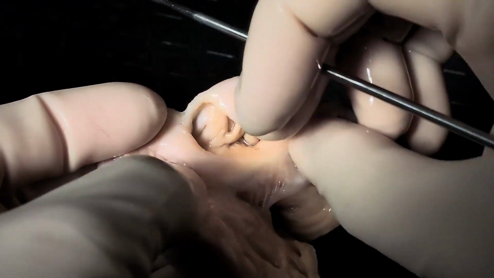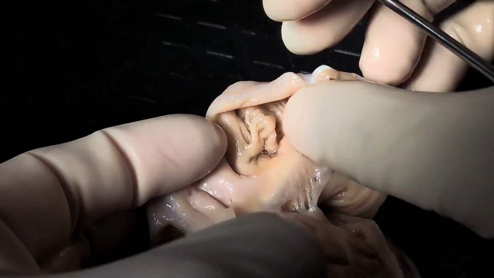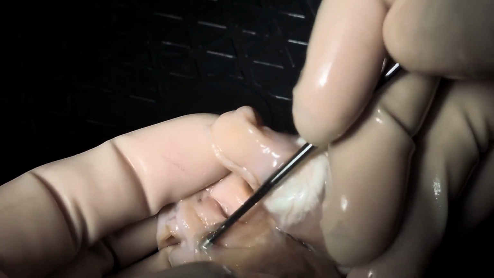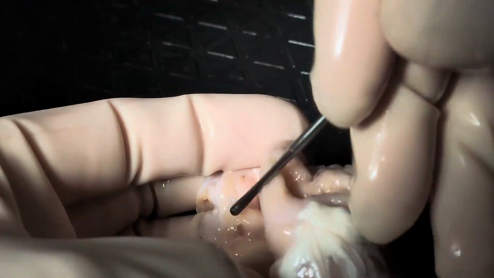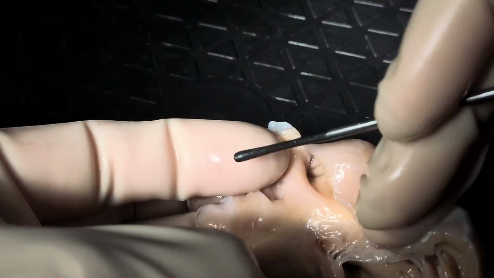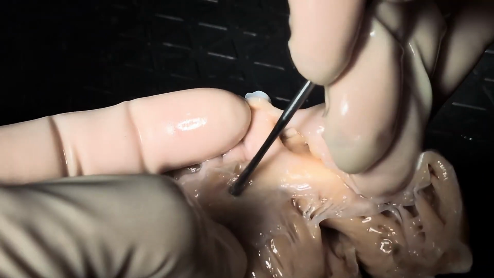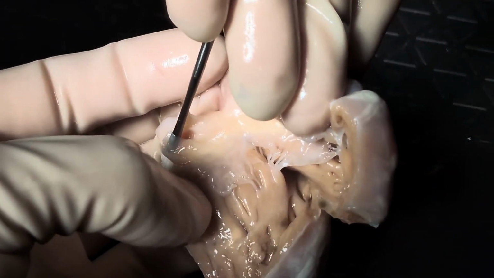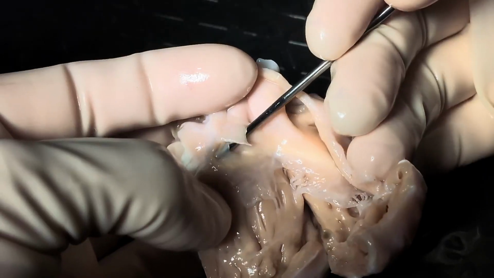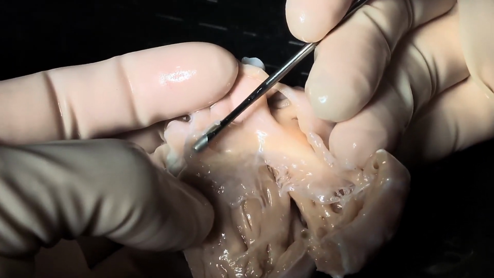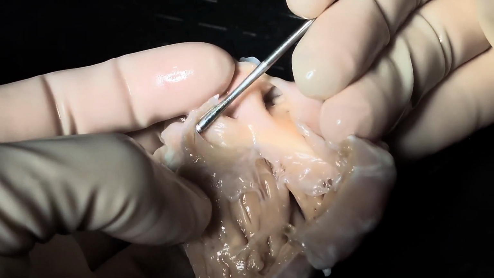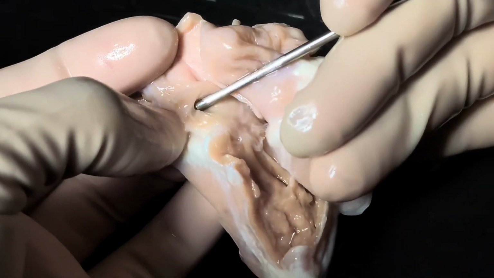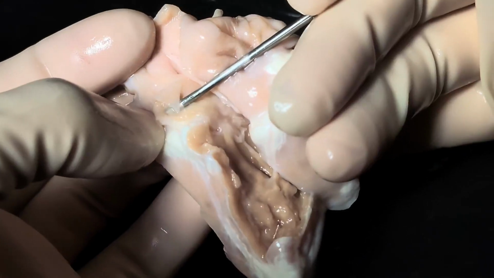And then as we look elsewhere in the right atrium, we find the mouth of the coronary sinus. And in this heart, it's tucked back here. And this is where the coronary sinus drains into the right atrium. And this structure right here that I'm pulling up on is the Thebesian valve, which guards the orifice or the mouth of the coronary sinus, which is right back here.